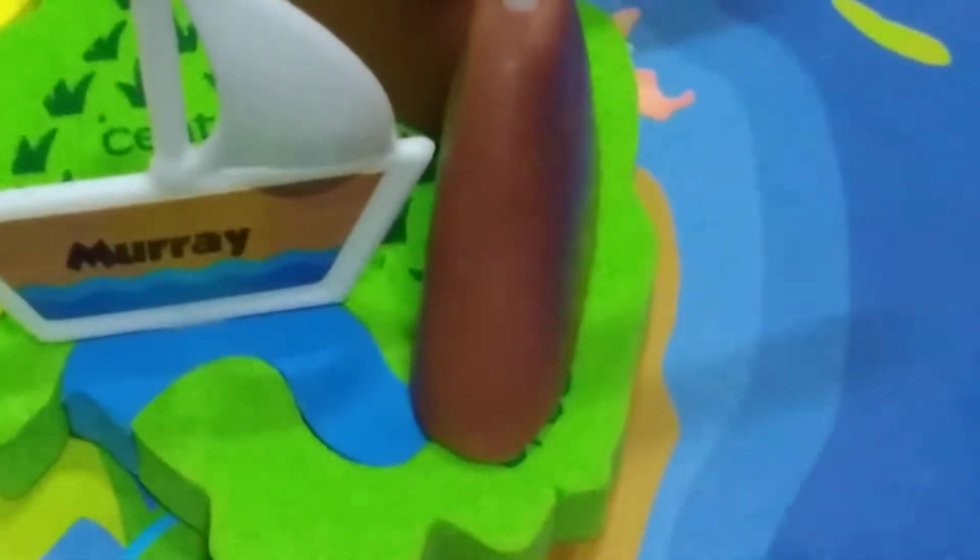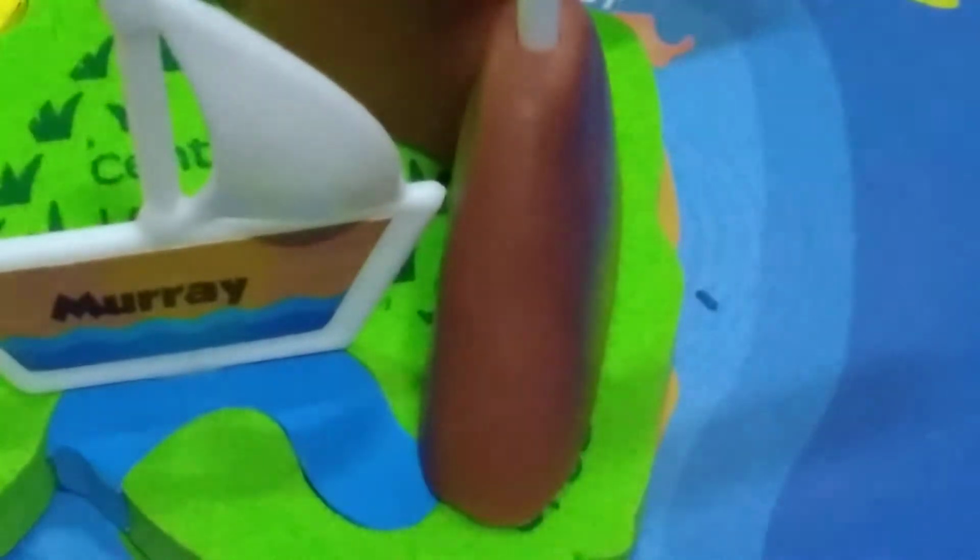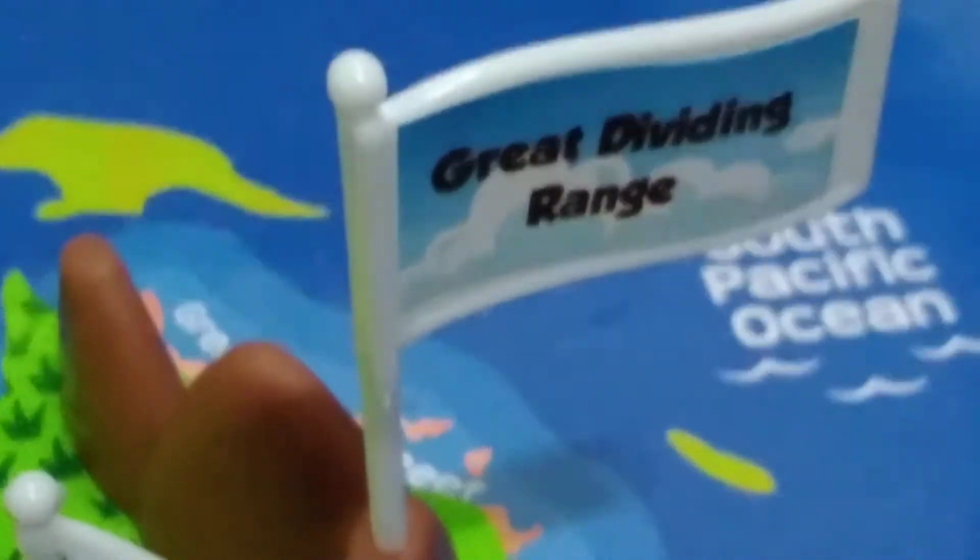It's called Great because it separates most of Australia from the coastline. And most of the people also live on the sides. Note, Canberra also is here only. Yep, they are right near that mountain, the capital of Australia.